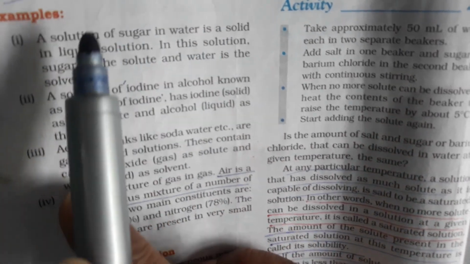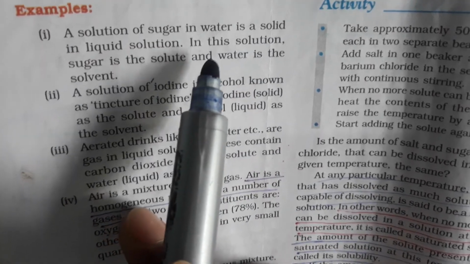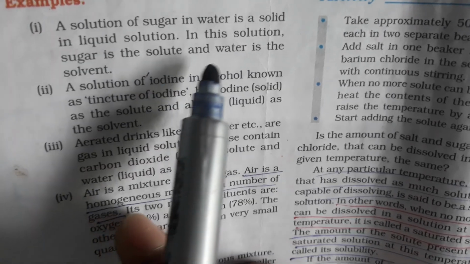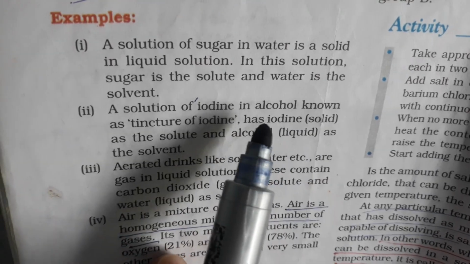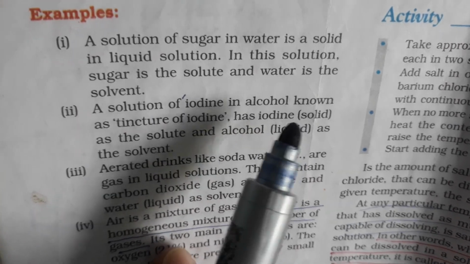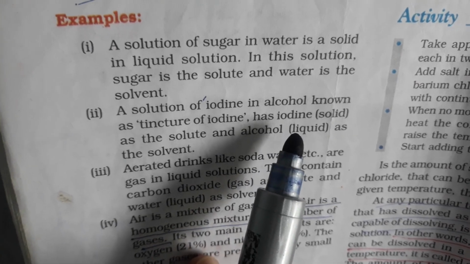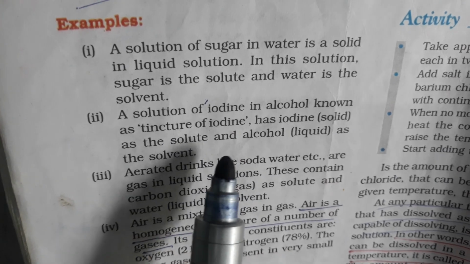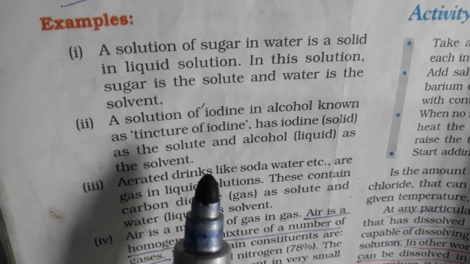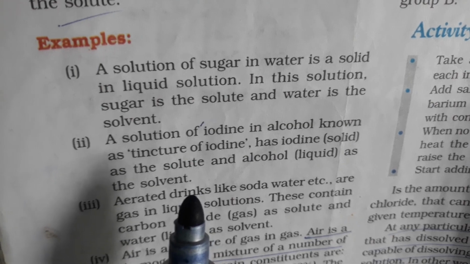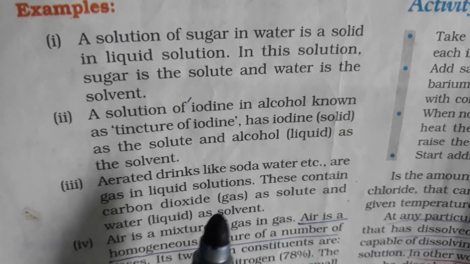See one more example. A solution of sugar in water is a solid in liquid solution. In this solution, sugar is solute and water is solvent, that we have discussed already. Second one is the solution of iodine in alcohol. It is another example, also called tincture of iodine. It has iodine as solid, as a solute, and alcohol as liquid, as the solvent. See, in these examples, we are seeing that solute is in solid form and solvent is in liquid form.